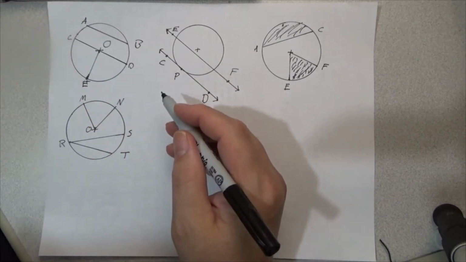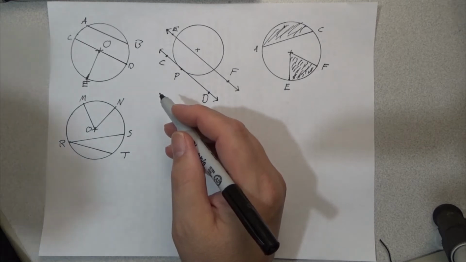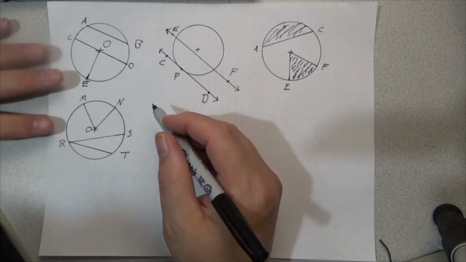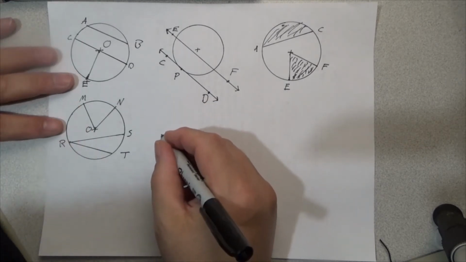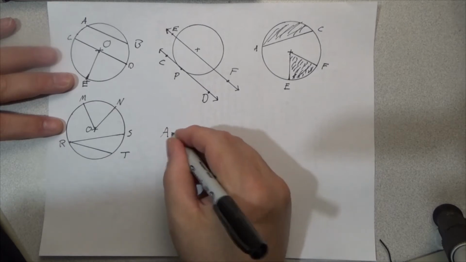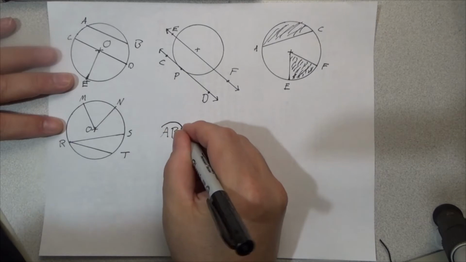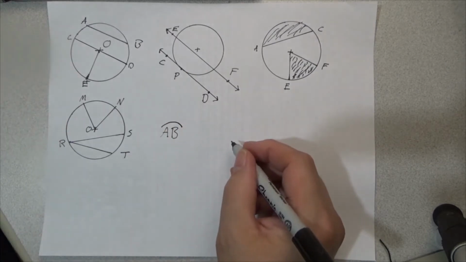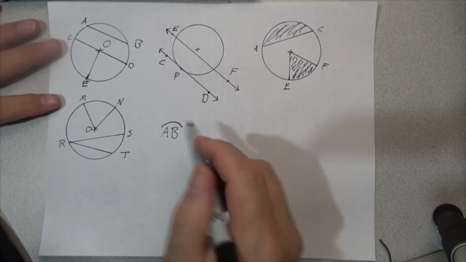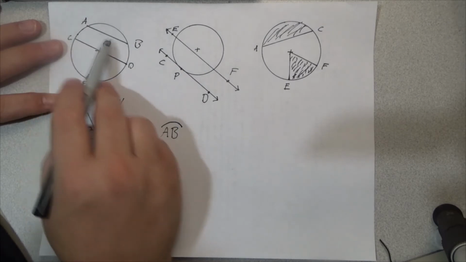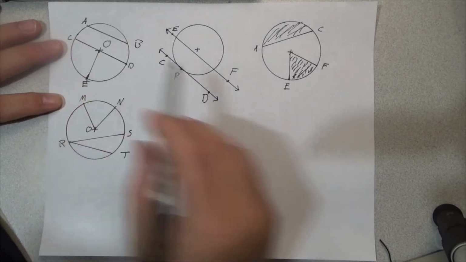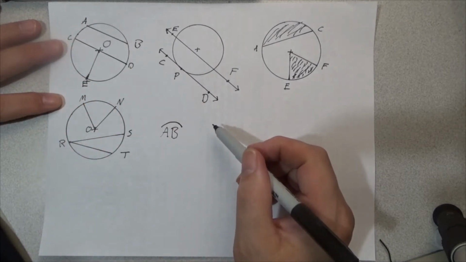Now there's a couple of different ways we can look at an arc. If I said, for example, arc AB, and I wrote it like this, with the curve on top meaning arc, that would mean the distance from here to here, but around the circumference. Or does it?